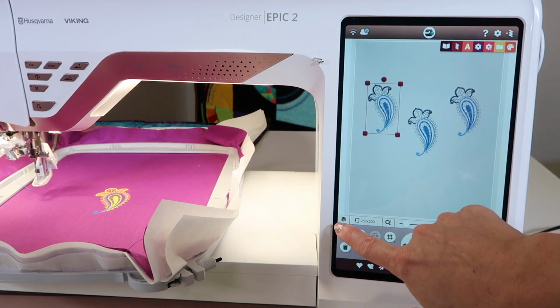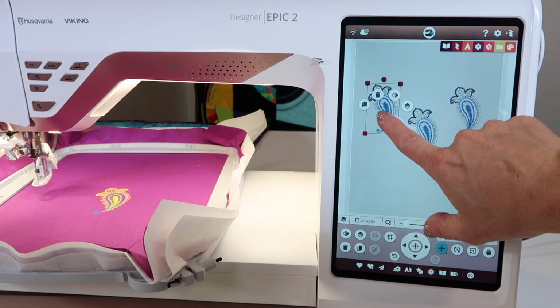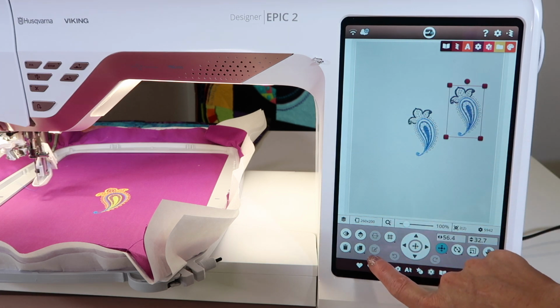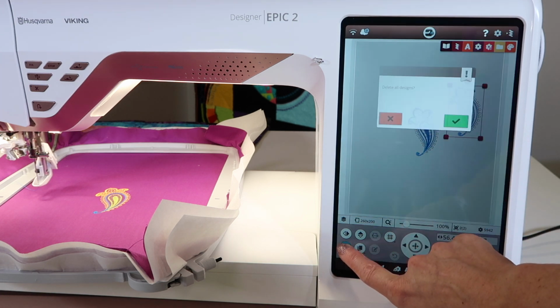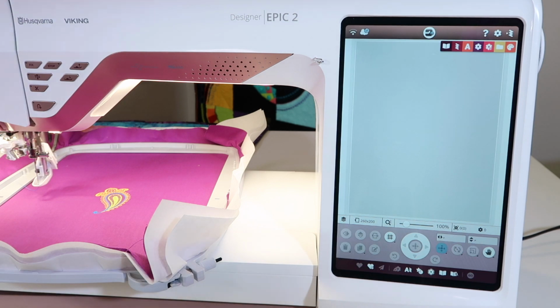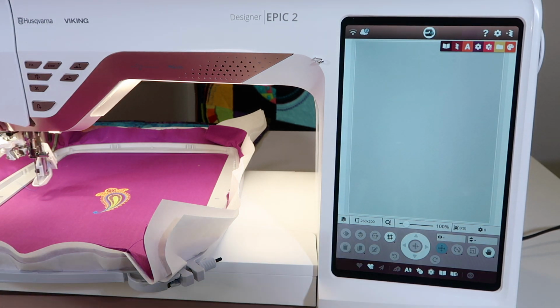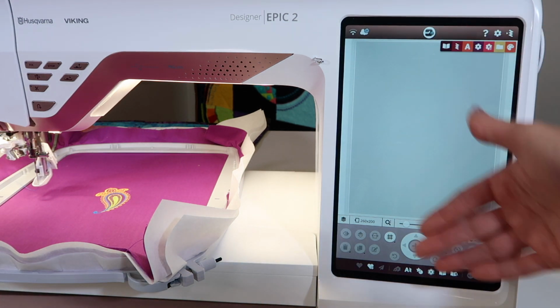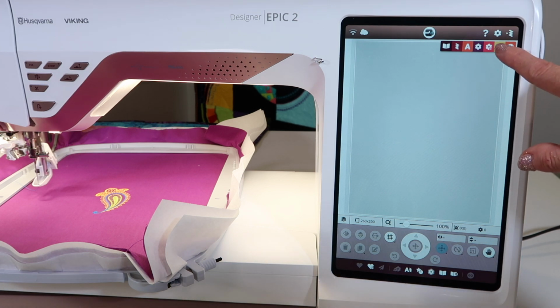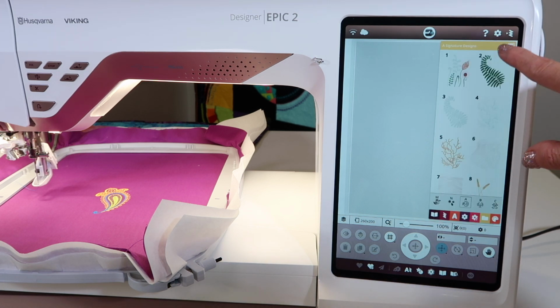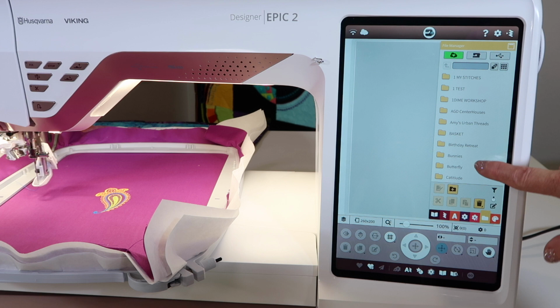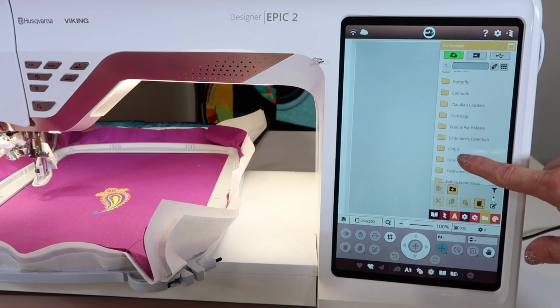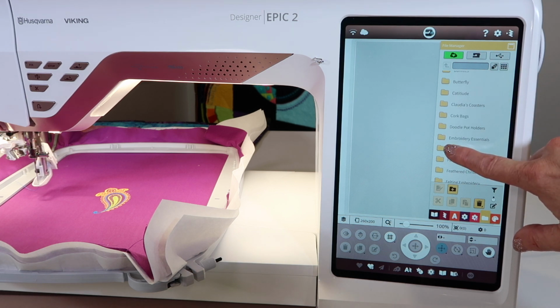So let's go ahead. I'm going to touch and hold the trash can down here and delete everything. Lots of different ways to clear the screen off. I didn't really delete it, I was just clearing it. So where did it actually get saved? Let's go up to the folder at the top. Choose, and in the alphabetical order, I see EPIC 2, the folder I created.